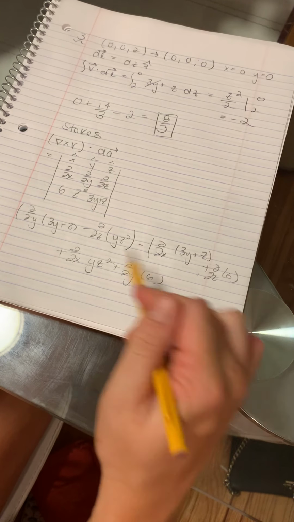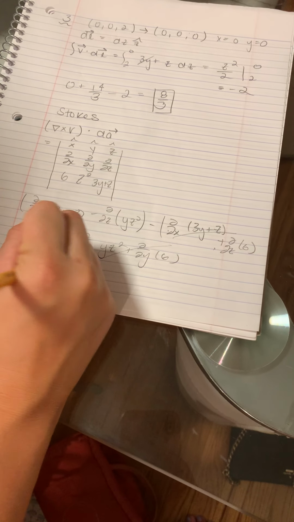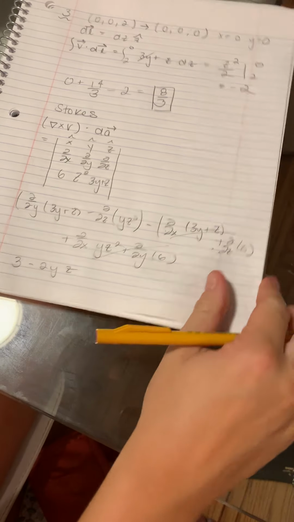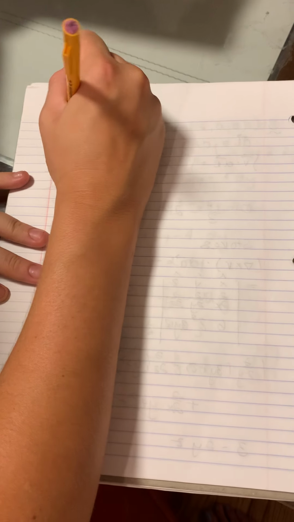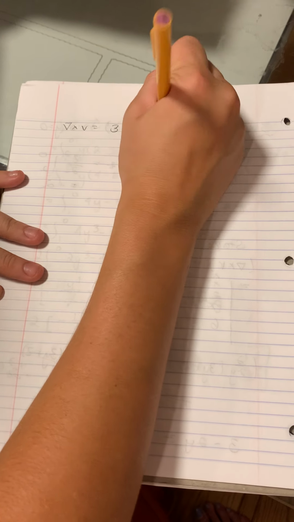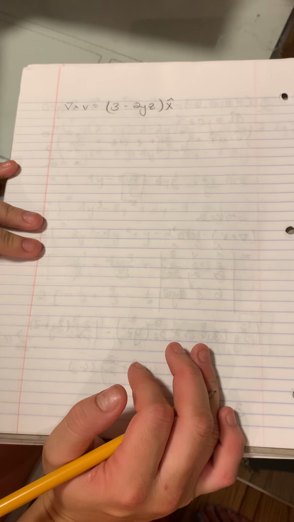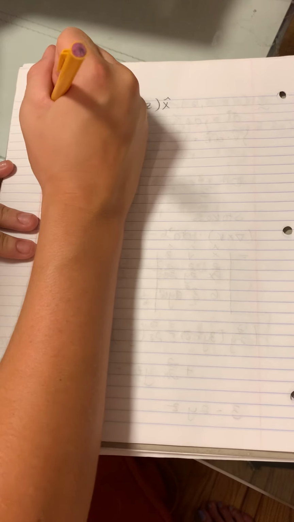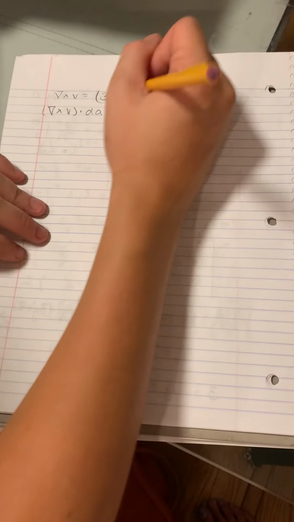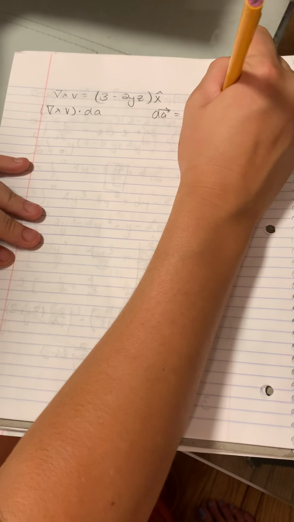So since none of these are in terms of the other, we can just cross those out, and we're just going to be left with 3 minus 2yz. And that's in the x direction. So our del cross v is going to be 3 minus 2yz in the x direction. And now we need to find del cross v dotted with dA. So our dA in the x direction is going to be dy dz x hat.